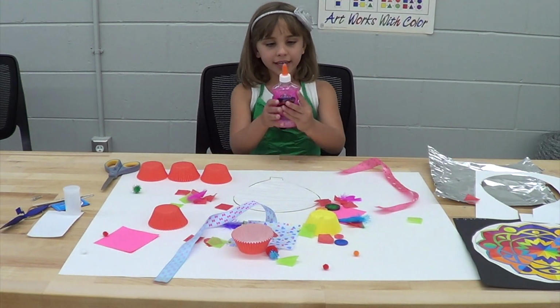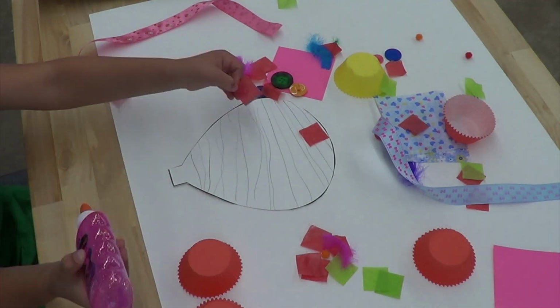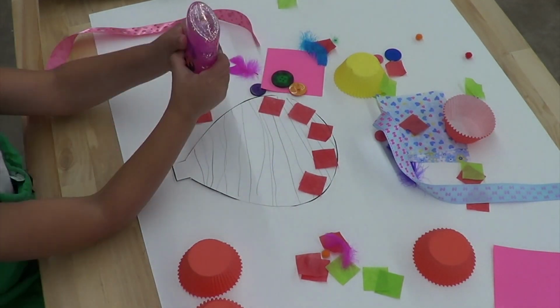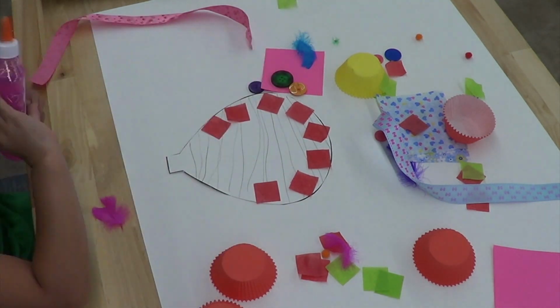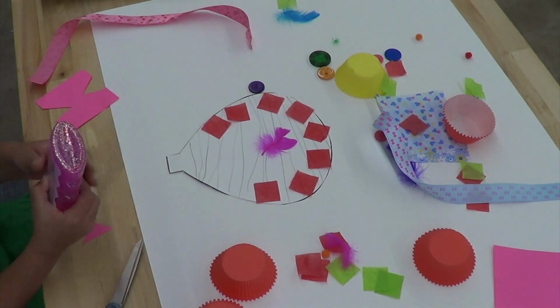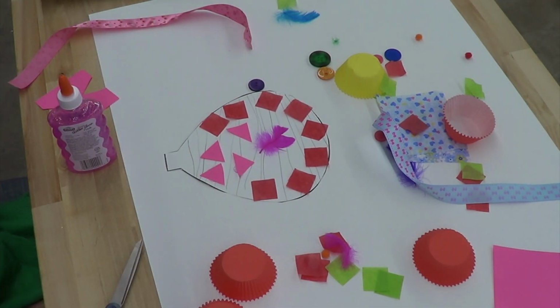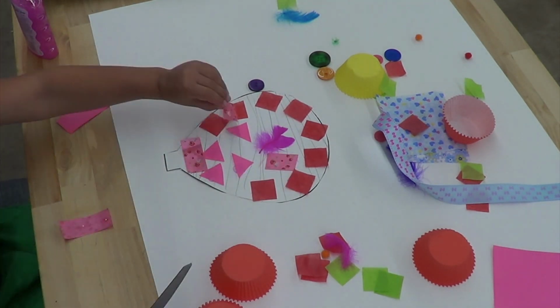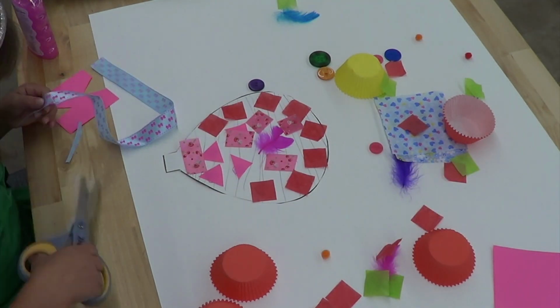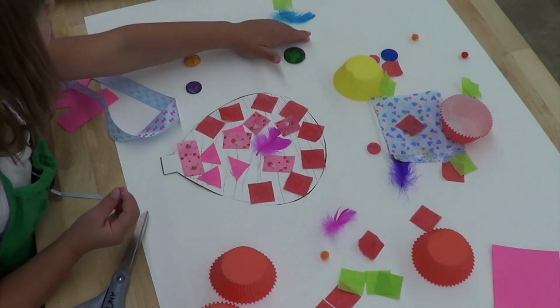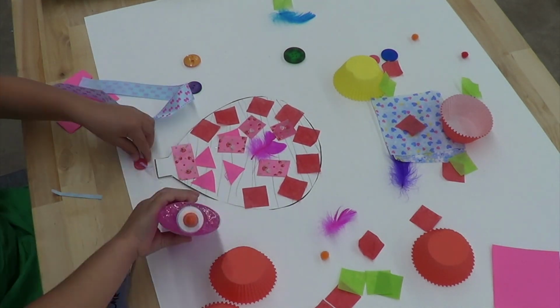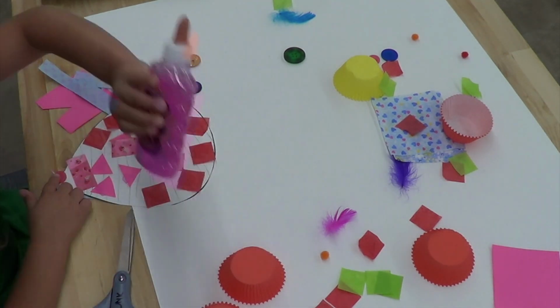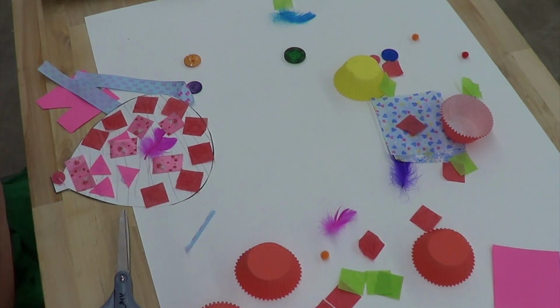So this is my pink glitter glue. So I made this. I'm going to keep going until I like it even more.